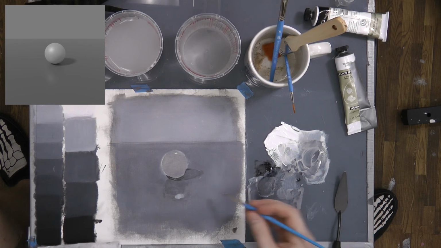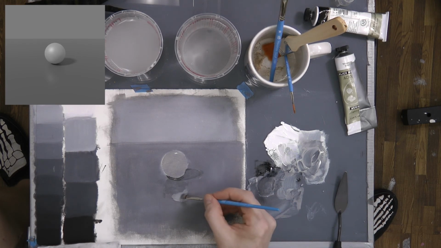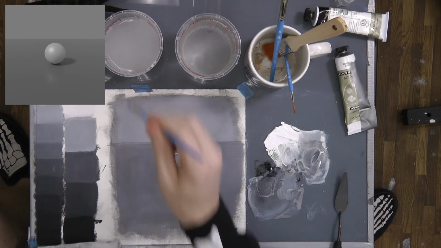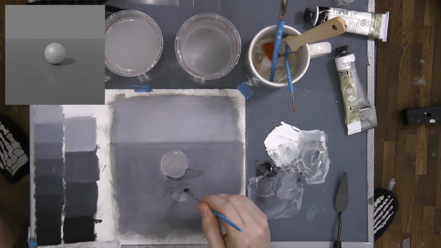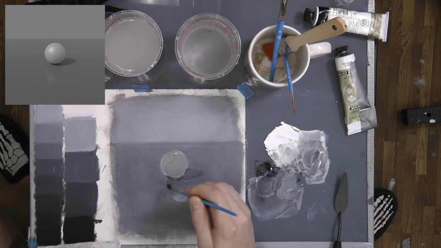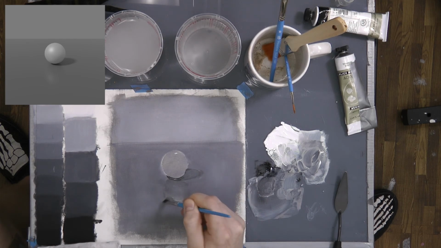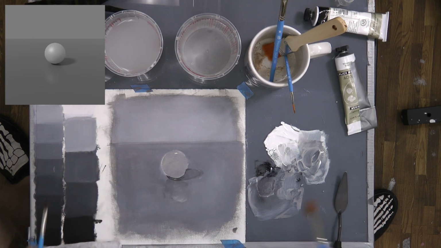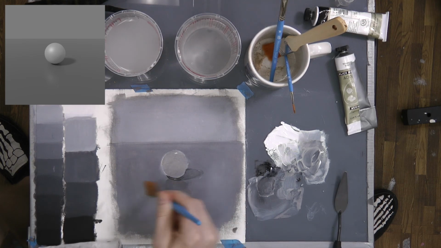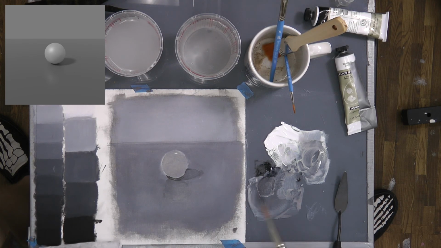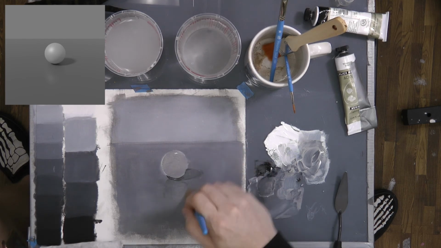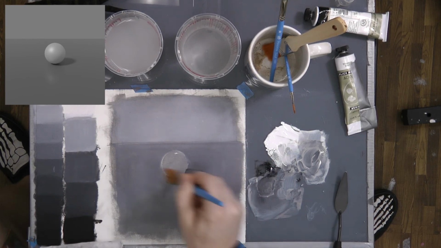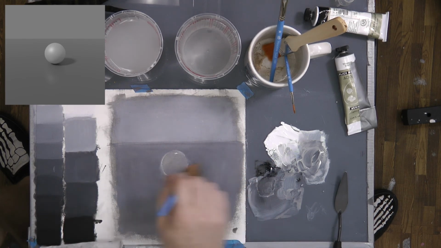Now with reflections, you just want to get kind of the essence or general shape of the object. Start a lot lighter than you think you need to, and then with the dry brush just go in and blend it out so it disappears with just a hint left.